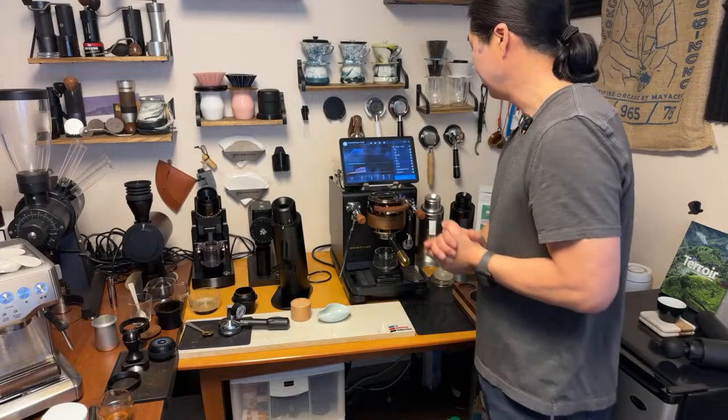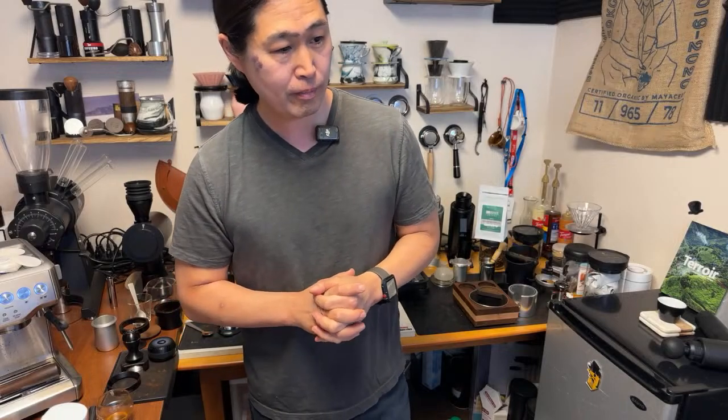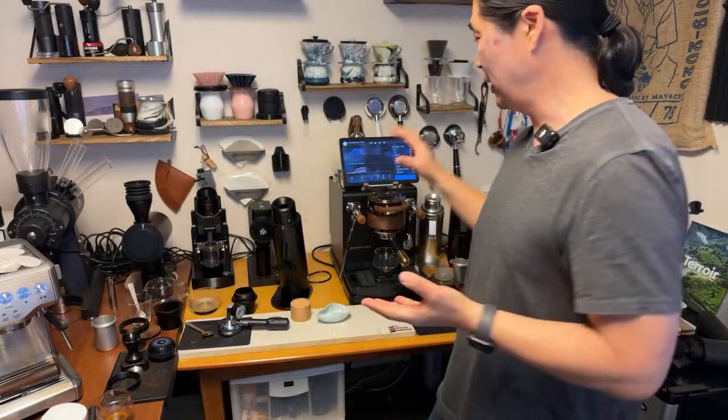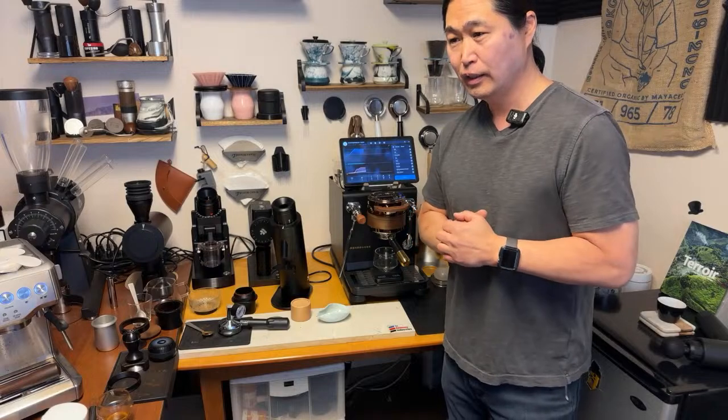All right, so let's see here. Someone asked me about 6 bar pressure. If a machine can say 6 bar, what does that mean? That's pretty much how much pressure is put into the puck. So I measured how much water comes out at 6 bar.